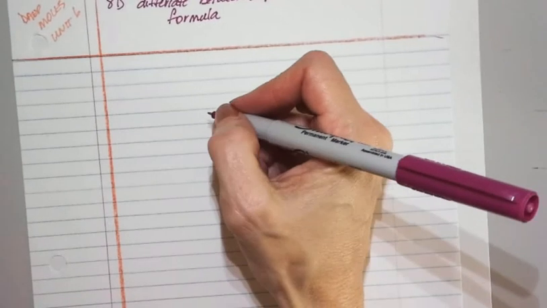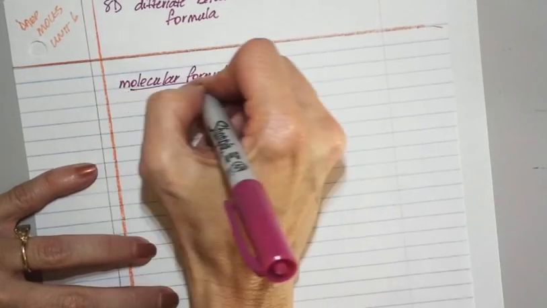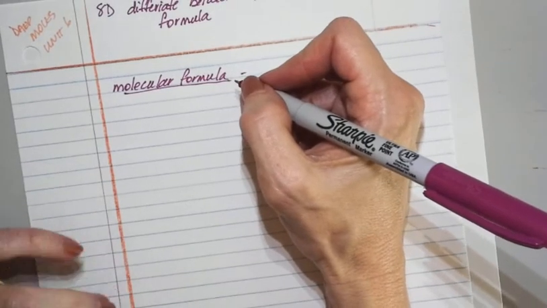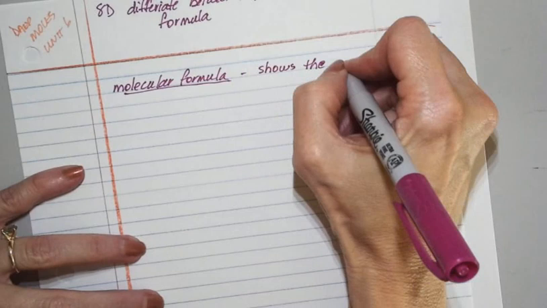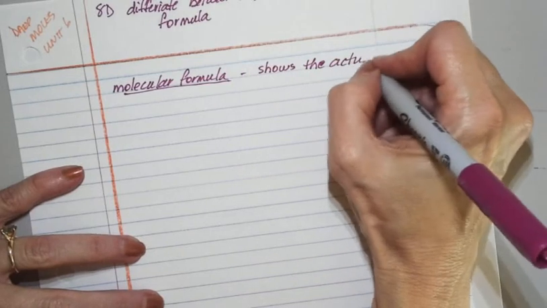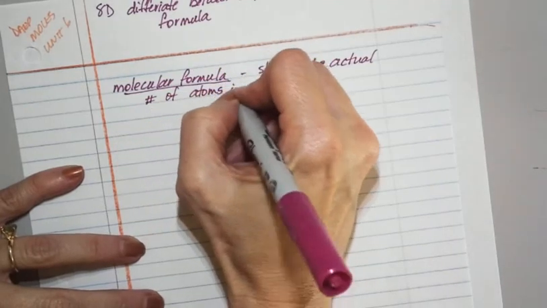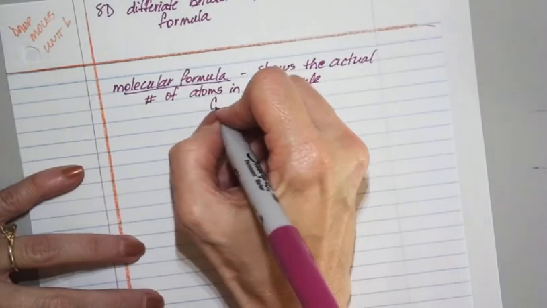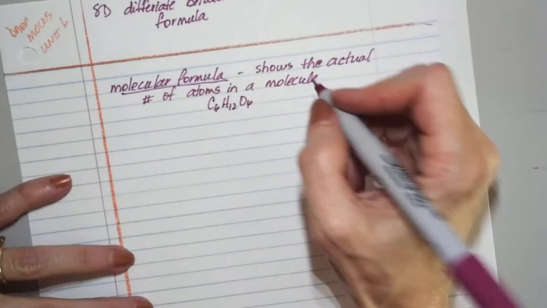So the molecular formula is the formula that shows the actual number of atoms in a molecule. If we talk about a molecule of glucose, it's C6H12O6. That's the molecular formula. The molecular formula for water is H2O.